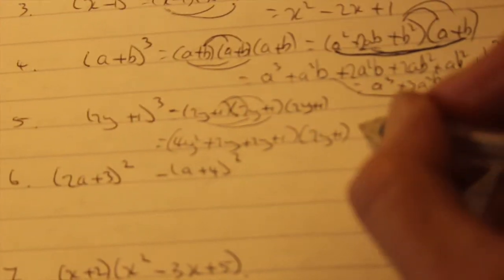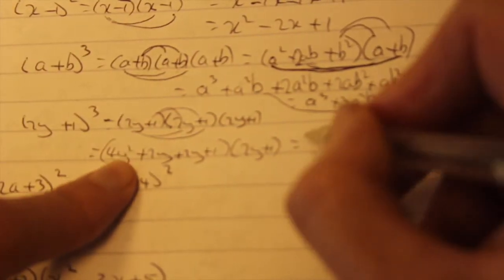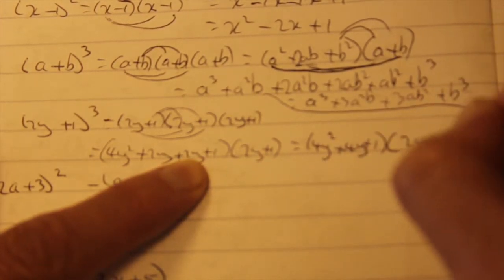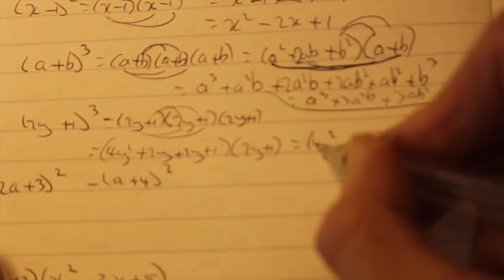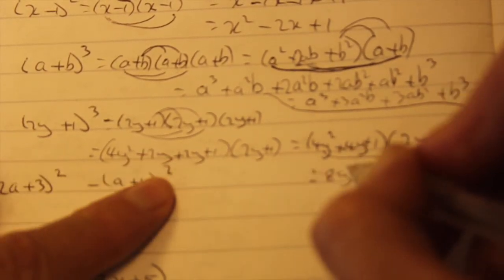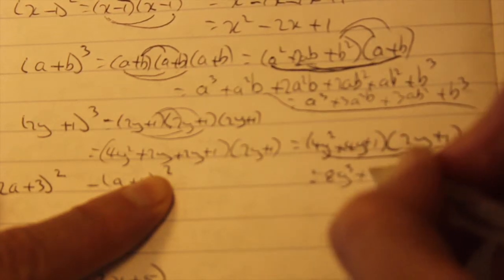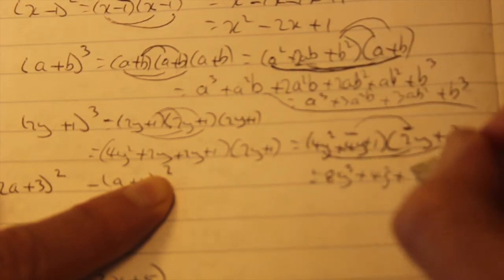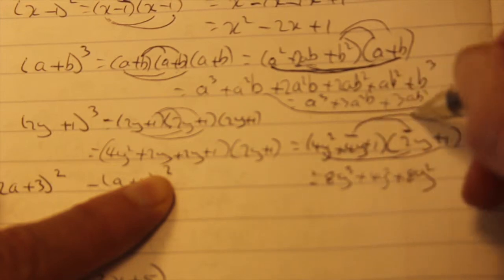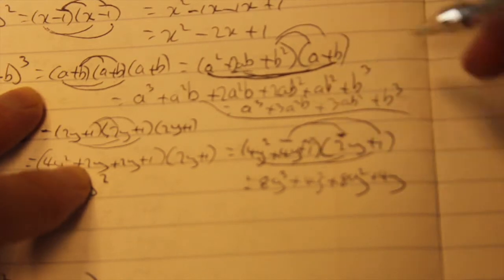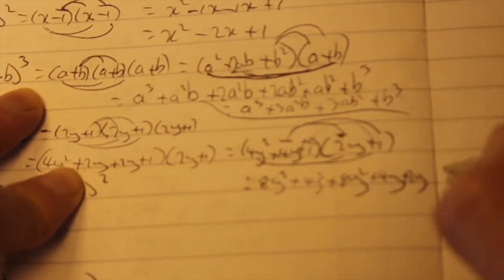Now, multiplying that through, tidying this up first of all. So you've got 4y squared plus 4y add 1 times 2y add 1. Just exactly the same as before. 4y squared times 2y is 8y cubed, so equals 8y cubed. 4y squared times 1 is 4y squared. Then take your 4y through. 4y times 2y is 8y squared. And then 4y times 1 is just 4y. Now take your 1 through. 1 times 2y is 2y, and 1 times 1 is 1.